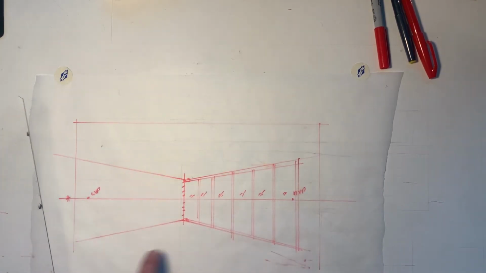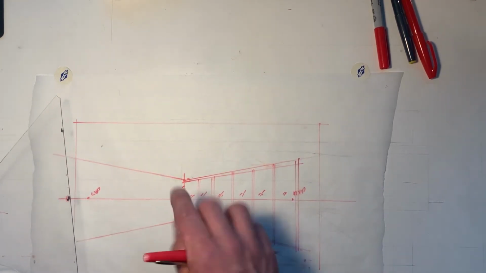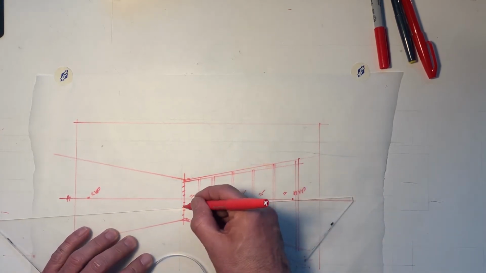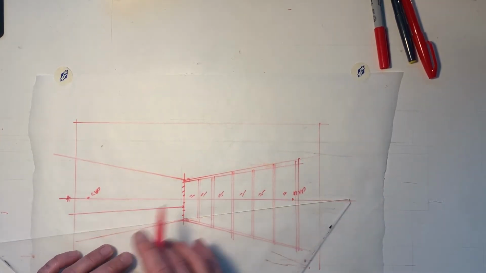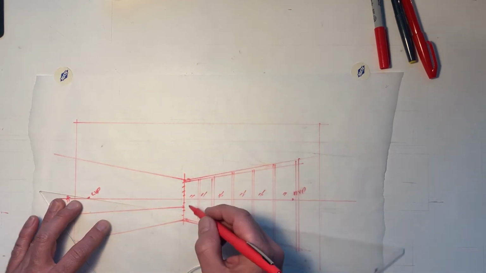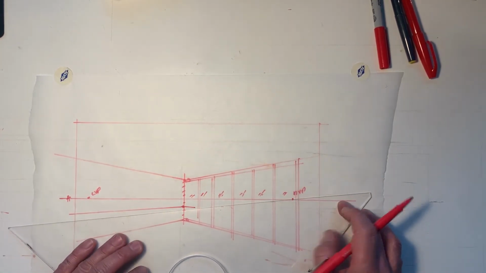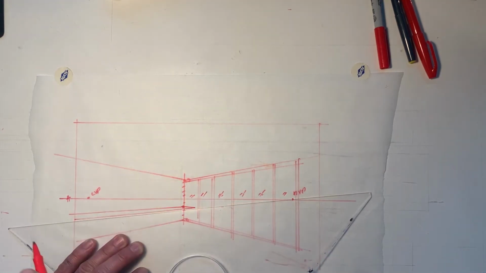My cabinetry is on the back wall. I know it's 3 feet tall, so that's 1, 2, 3 feet is right there. So from my right vanishing point through the 3-foot mark, come out, that's the back line of the cabinetry. From the left vanishing point, come out, that's the countertop. Right vanishing point back. I've just created the countertop.